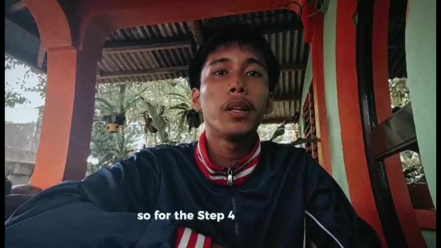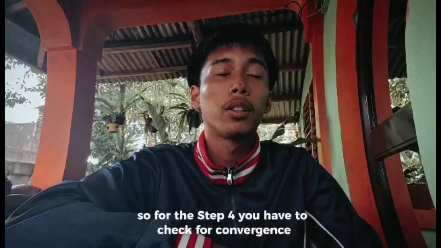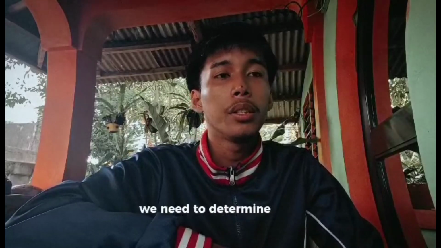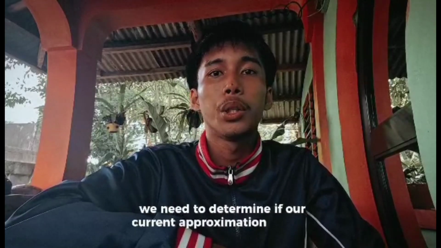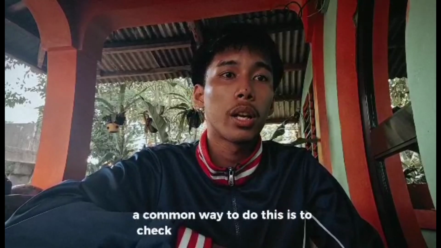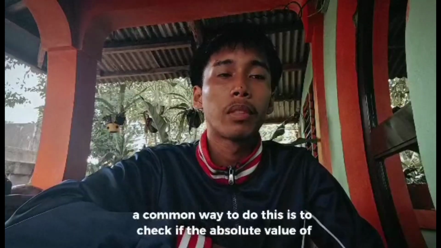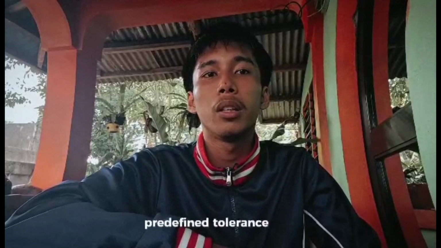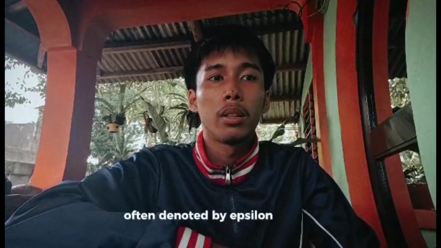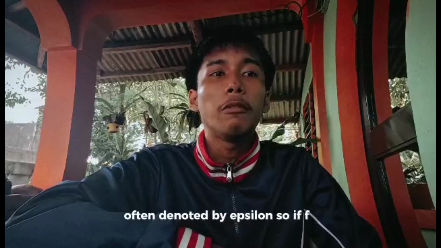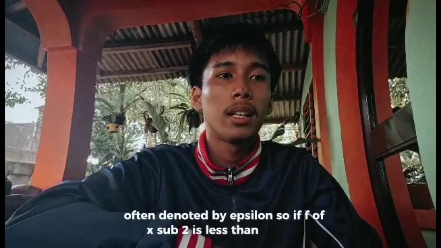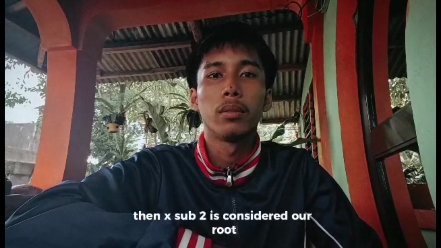So for step 4, you have to check for convergence. We need to determine if our current approximation is good enough. A common way to do this is to check if the absolute value of f of x sub 2 is less than a small predefined tolerance value, often denoted by epsilon. So if the absolute value of f of x sub 2 is less than epsilon, then x sub 2 is considered our root.